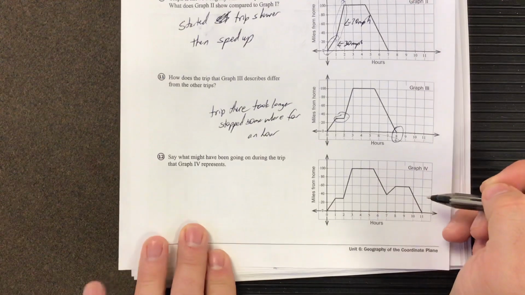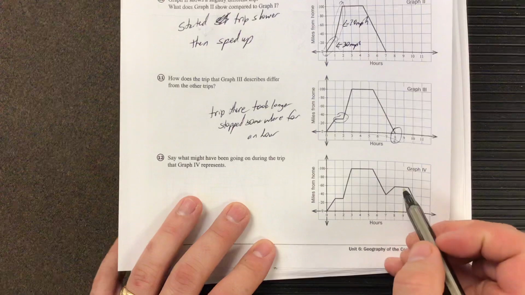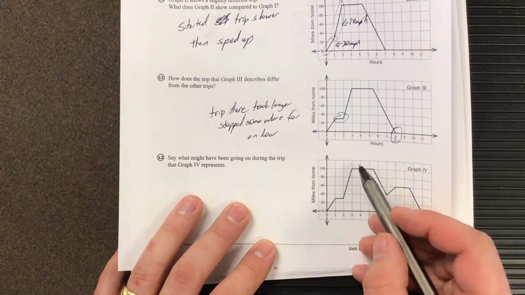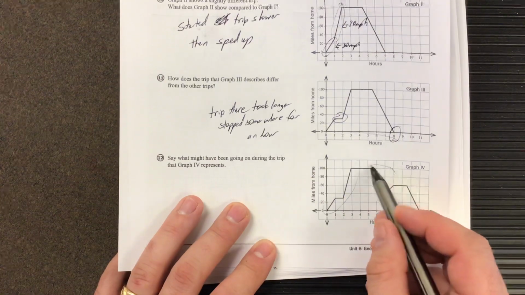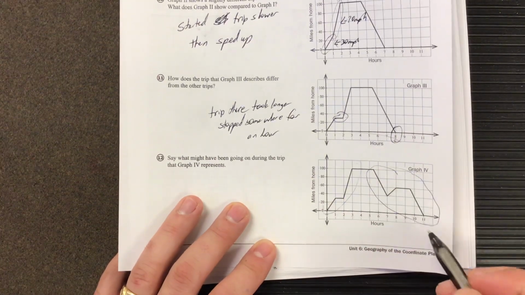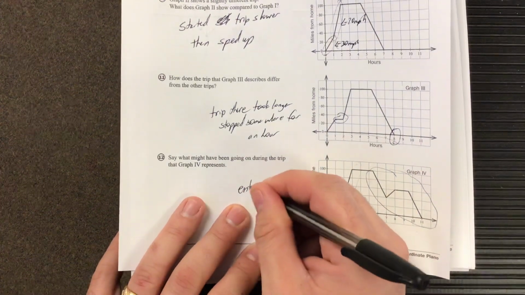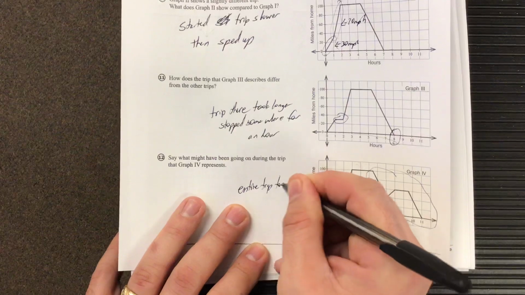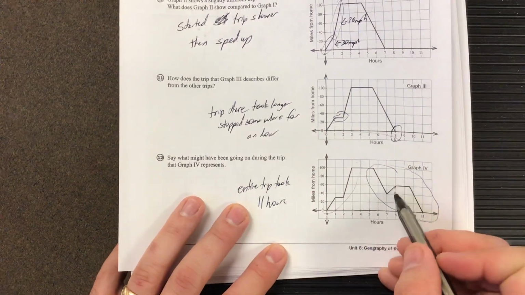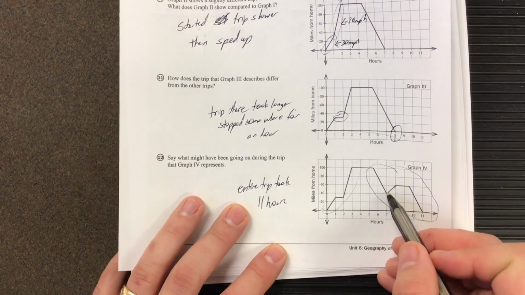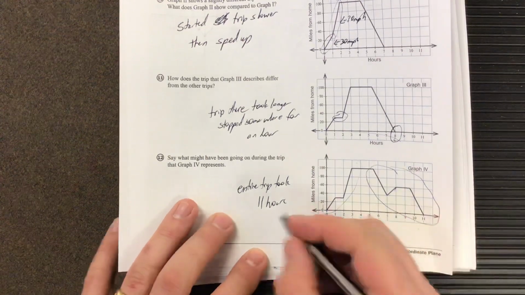Okay, it says what might have been going on here. Got in a car crash. Little fender bender. So this part's all the same. So here's what we got to determine that's different. How long did the entire trip take? 11 hours. They had to take a detour, maybe, and they went further home. So they went 20 miles the other direction in an hour. Maybe it was a detour.